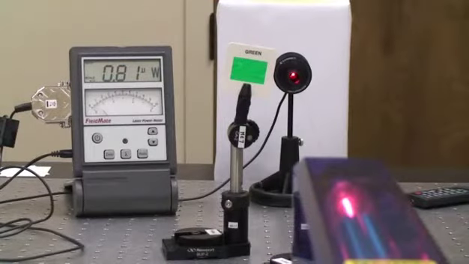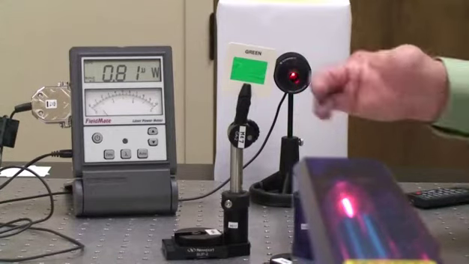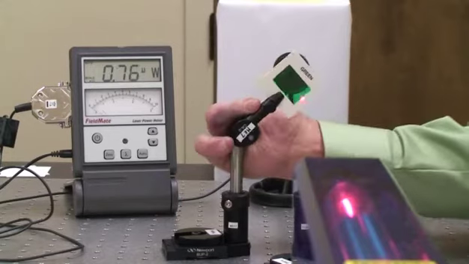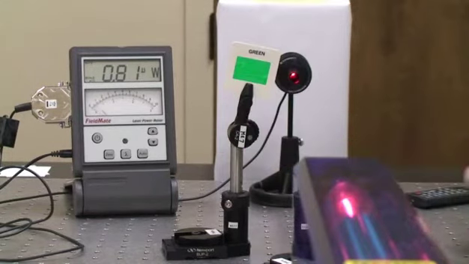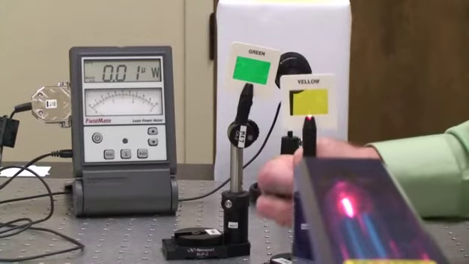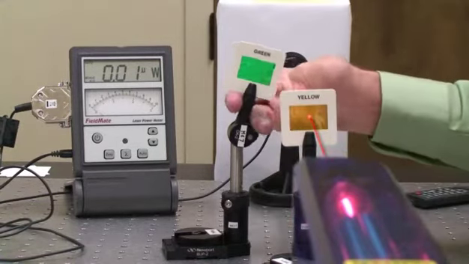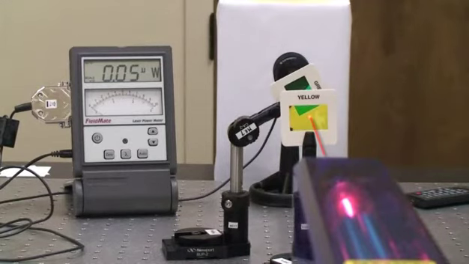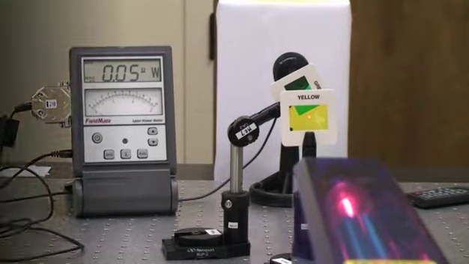For the second part of the lab, we're going to look at the effect of the two filters as the laser beam passes through. And so we've got a setup here where we can bring one filter into play and then the second filter into play. The power incident on both of these filters we can see is 0.81 milliwatts. So we're going to bring it through first a yellow filter and then the green filter, and the result is 0.05 milliwatts. So you can write that value down in our data table.